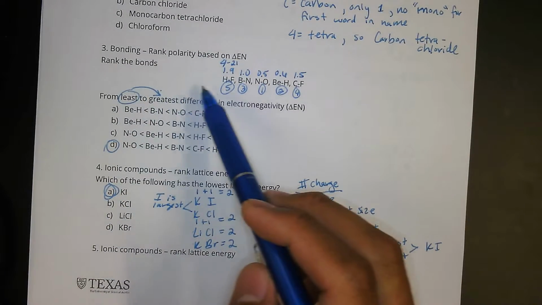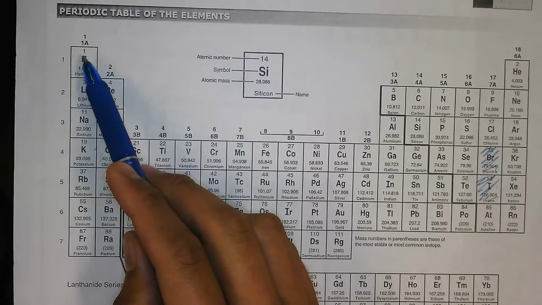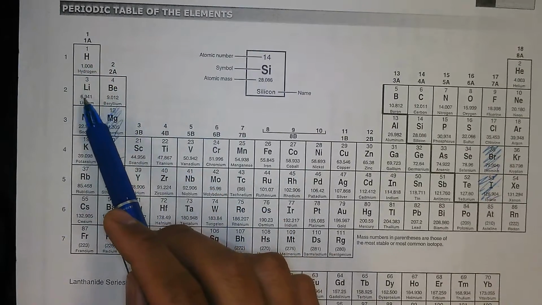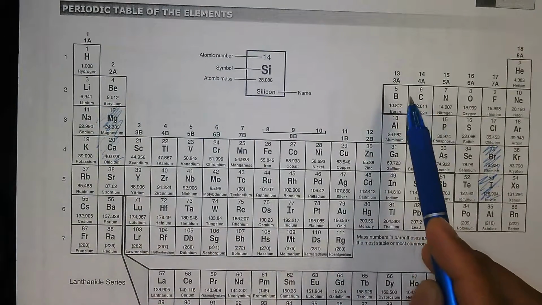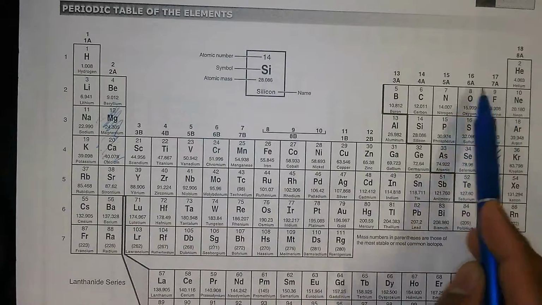For number 3, you're just ranking electronegativity. Please make sure that you memorize the values for electronegativity of your periodic table. Hydrogen is 2.1, then lithium is 1, and then you increase by 0.5. So 1.5, 2, 2.5, 3, 3.5, and 4. And that's all you have to memorize.